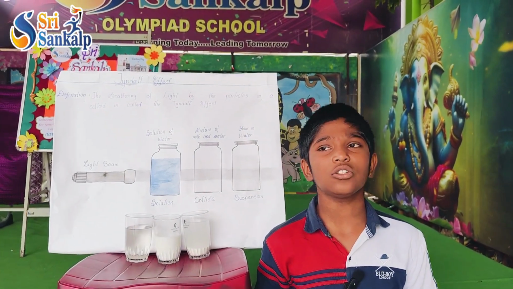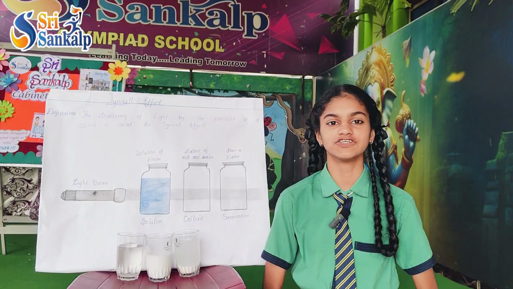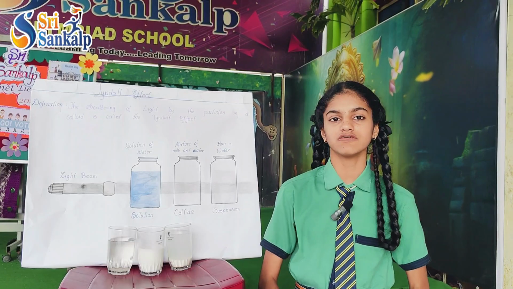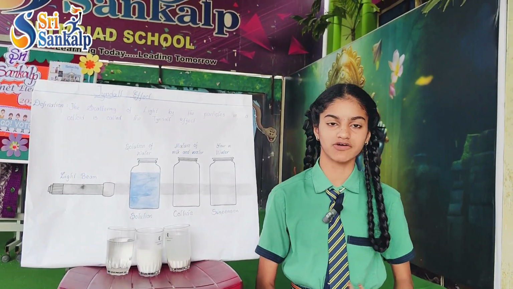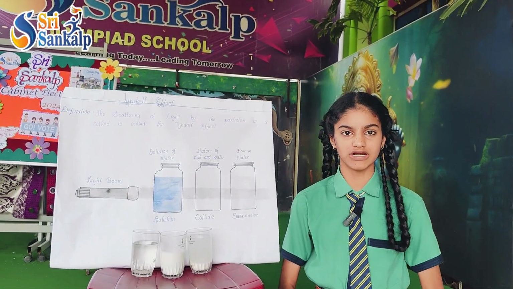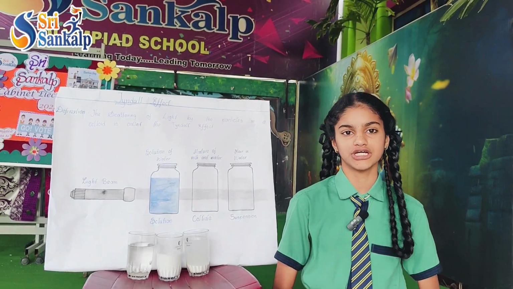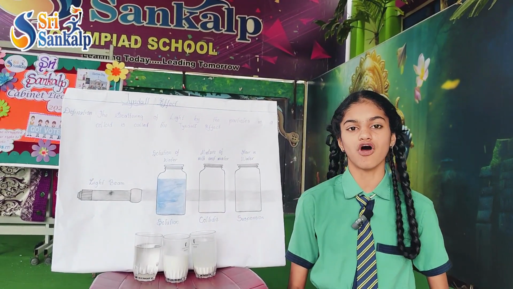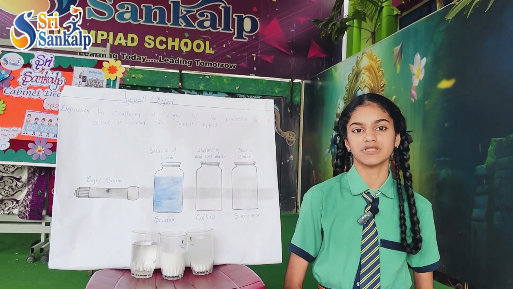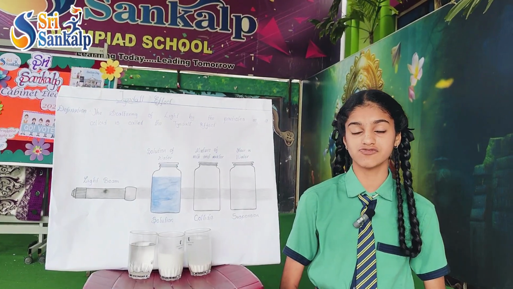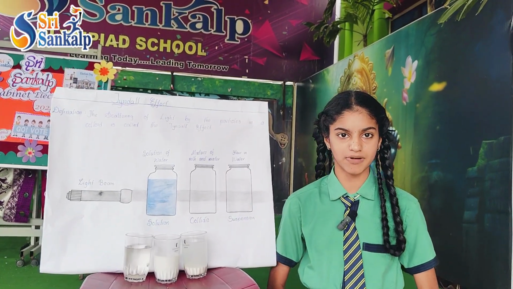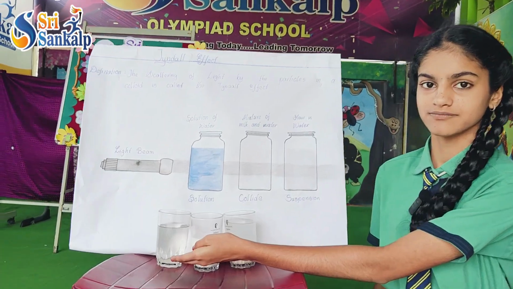A true solution is very clear and transparent, that is, light can pass through it without scattering. A solution in which water acts as solvent is called an aqueous solution, while one in which another liquid acts as solvent is called a non-aqueous solution. A true solution is always homogeneous in nature, and the particles do not settle down, provided the temperature is constant. The particle size of the solute is much smaller than the pores of the filter paper, so it can pass through the filter paper. This is the true solution.